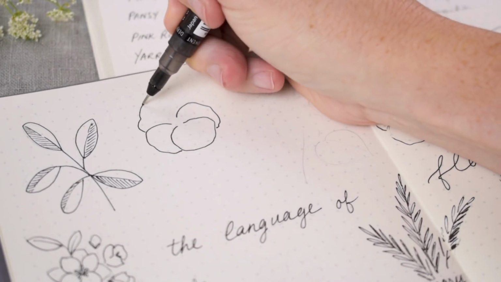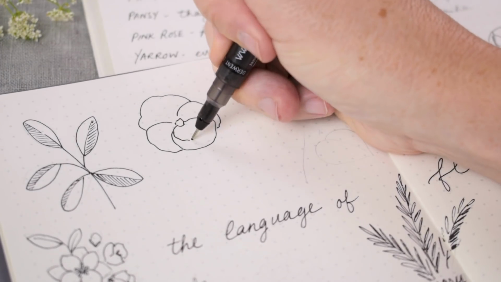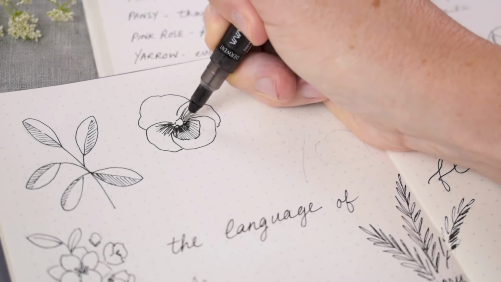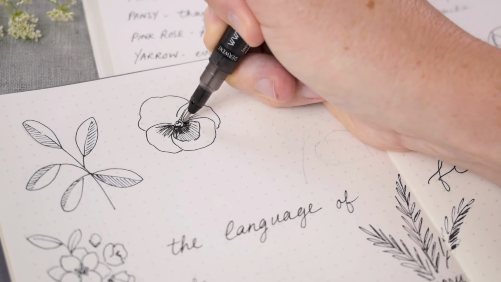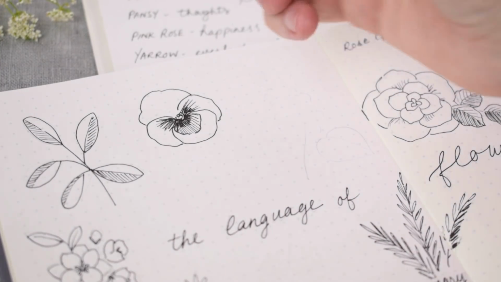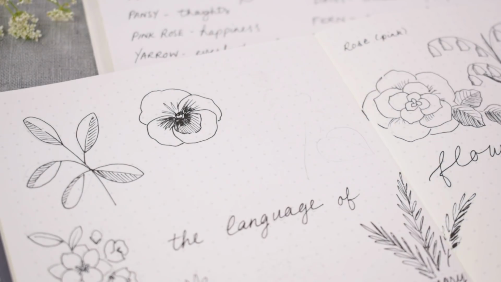Next, we'll do pansies. Pansies are for thoughts. I think, is that from Hamlet? Ophelia has a pansy for your thoughts? Maybe not. So the pansy is these 4 floppy petals, sort of 3 petals in front with that big floppy one in behind, and then just a little bit of shading where you would see that dark, dark purple.